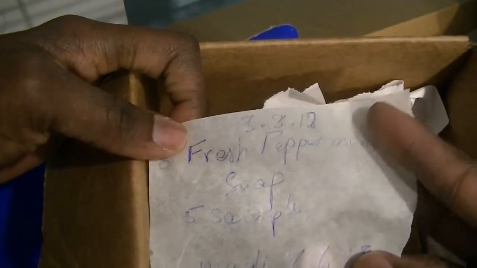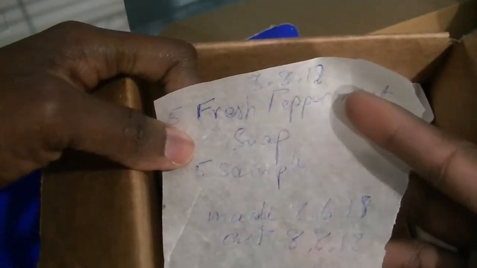I like to keep them with a note so I know which one is which. This one, for example, I don't know if you'll be able to read it, is fresh peppermint soap. I have the samples, and I have the bar. I'll count them to see how many I have.